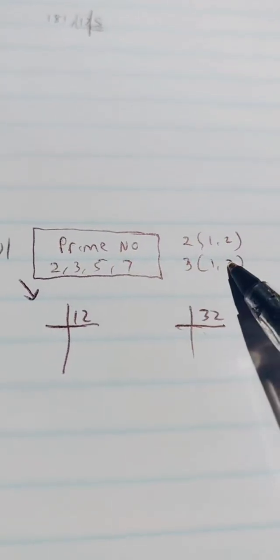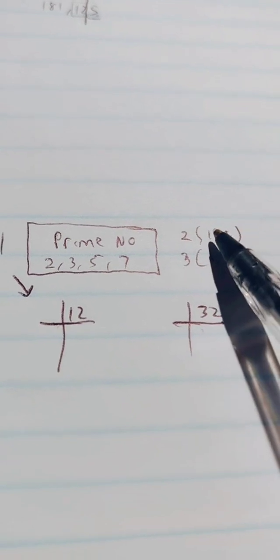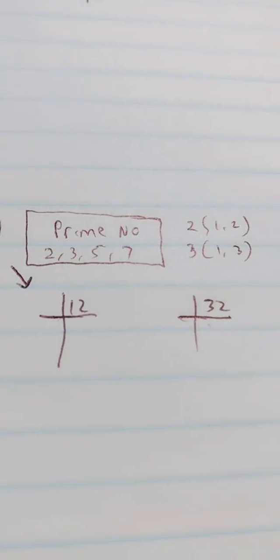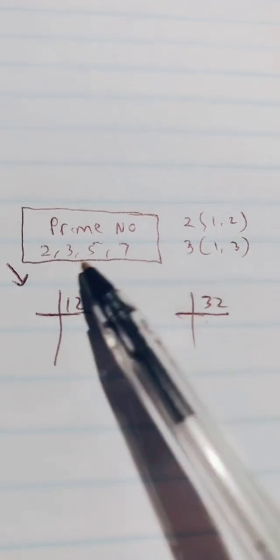For instance, the number 2 has two factors, 1 and 2. The number 3 has only two factors, 1 and 3. There are no other numbers that are factors of that particular number.